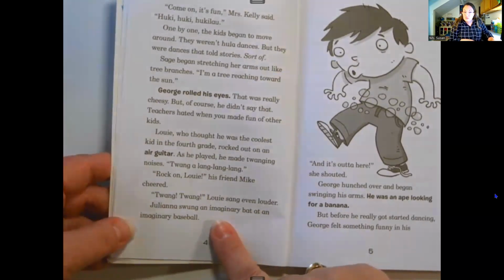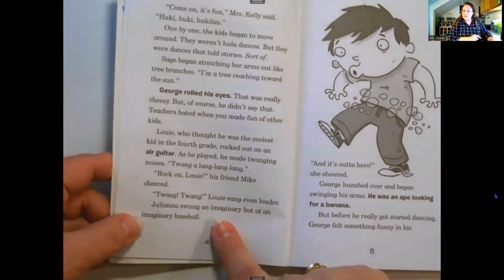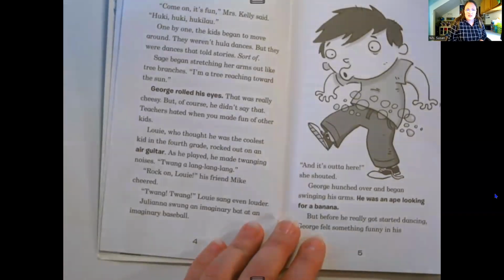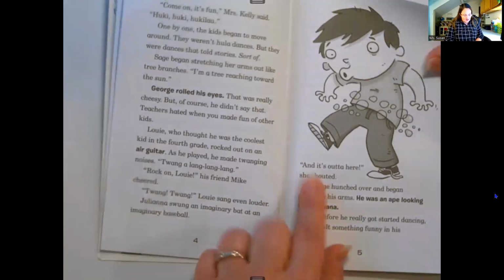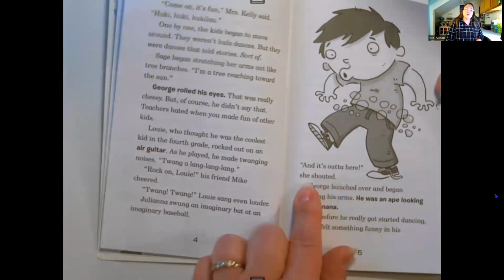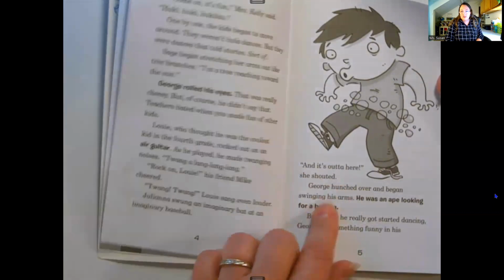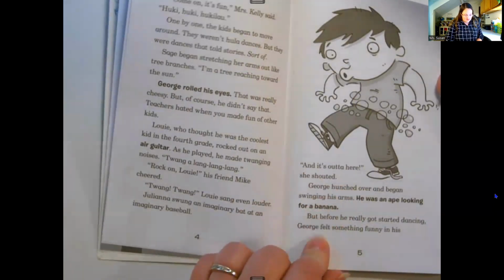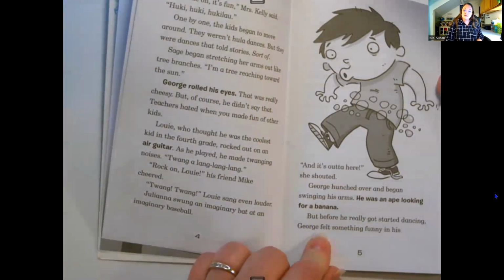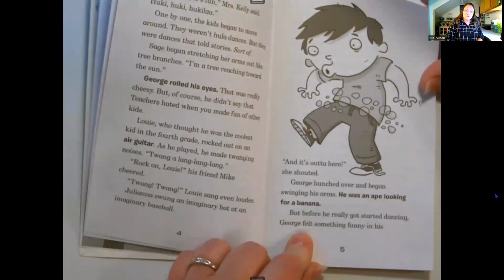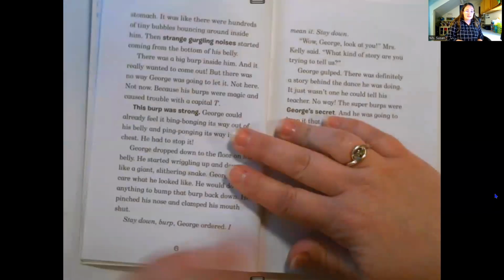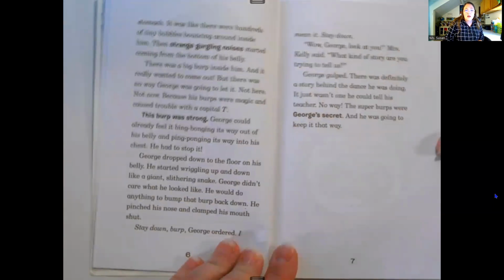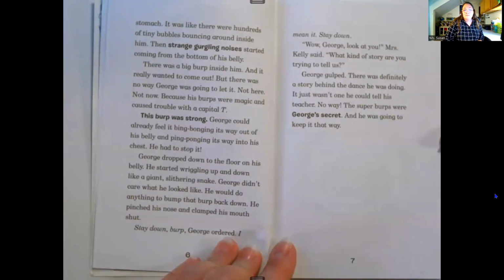Juliana swung an imaginary bat at an imaginary ball. These are some interesting hooky dances they're coming up with, some hula dances, crazy loud dances. And it's out of here, she shouted. George hunched over and began swinging his arms. He was an ape looking for a banana. But before he really got started dancing, George felt something funny in his stomach. It was like there were hundreds of tiny bubbles bouncing around inside him.